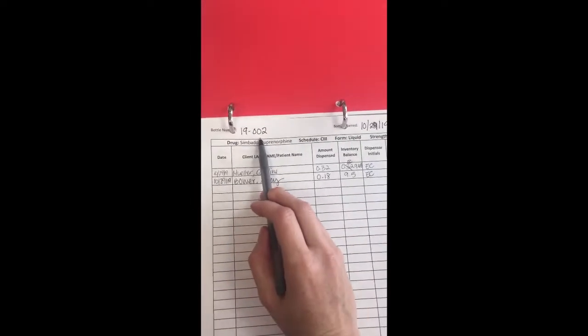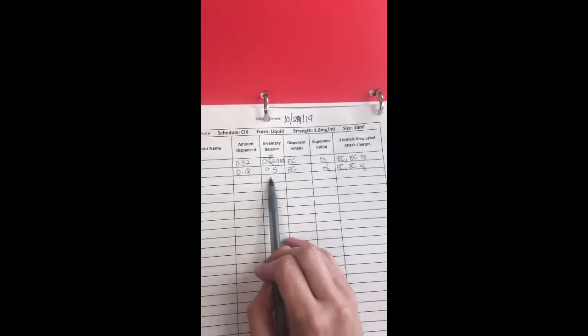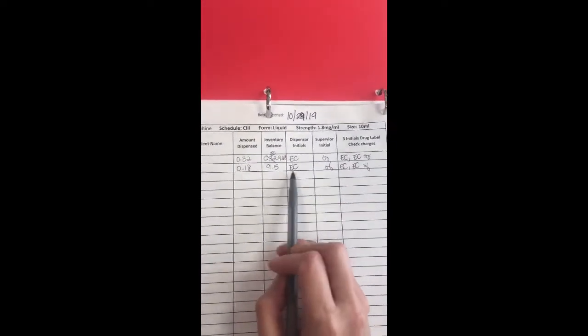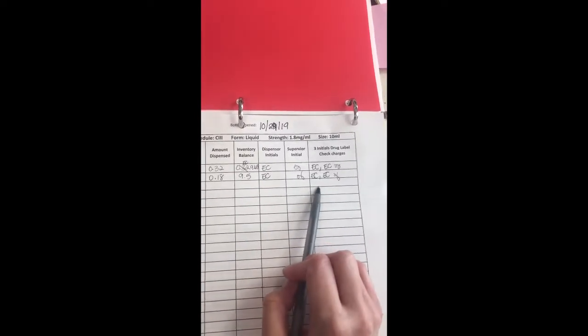This is our control drug log. It's got our client last name, patient name, the drug, the number of the bottle, the date it was opened, the amount dispensed, the inventory balance, dispenser's initial, supervisor, and then 3 checks to make sure it's in the chart.